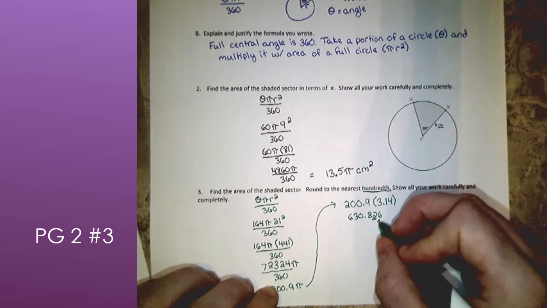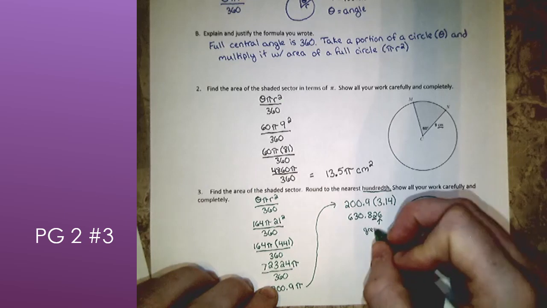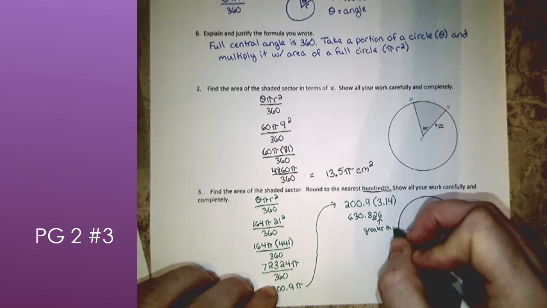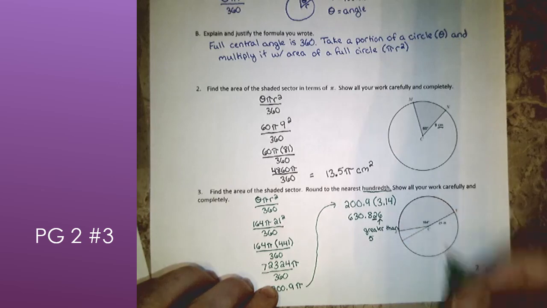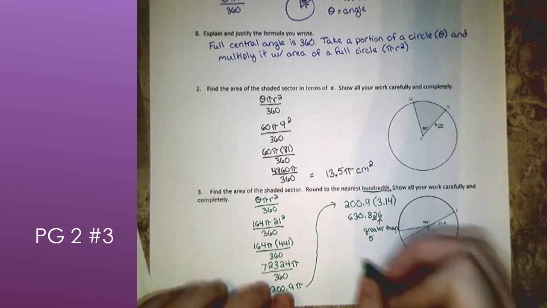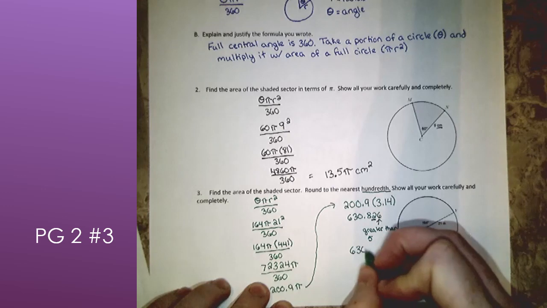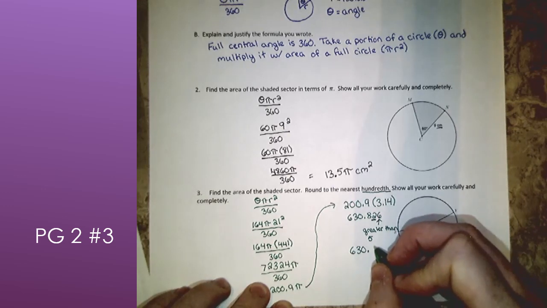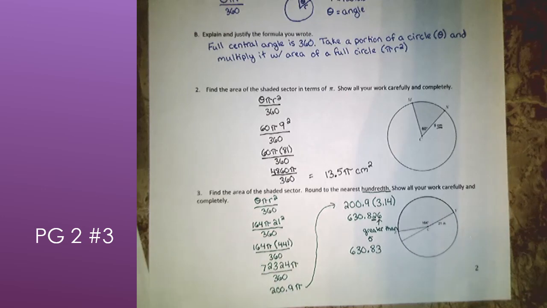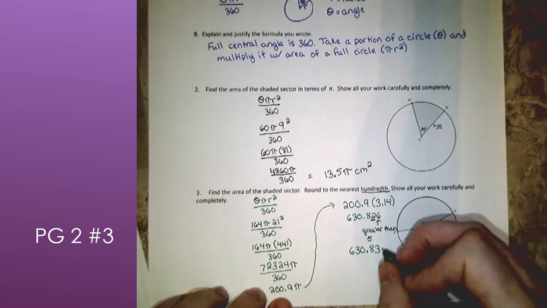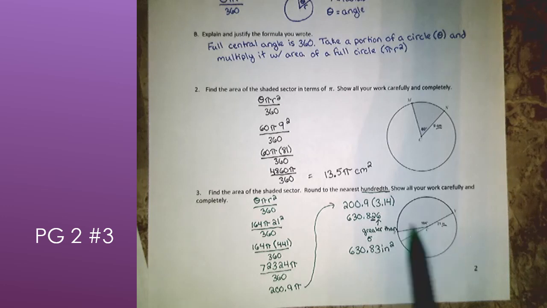Now the 6 is greater than 5. So we round up. So the answer would be 630.83. And we don't want to forget our units. And this one they used inches. So I would have inches squared. So the area of this shaded region would be 630.83 inches squared.